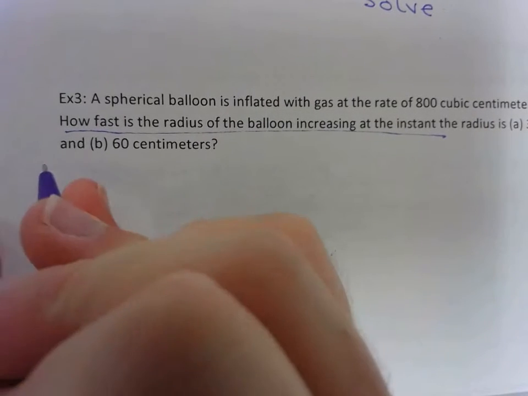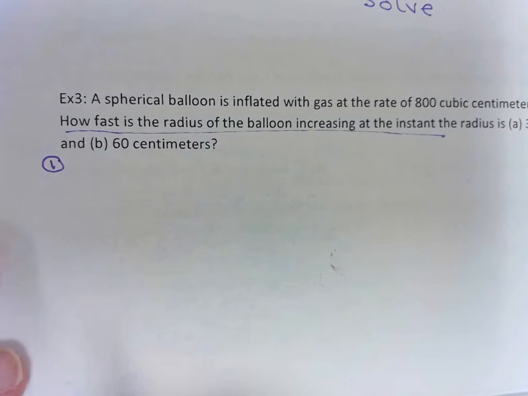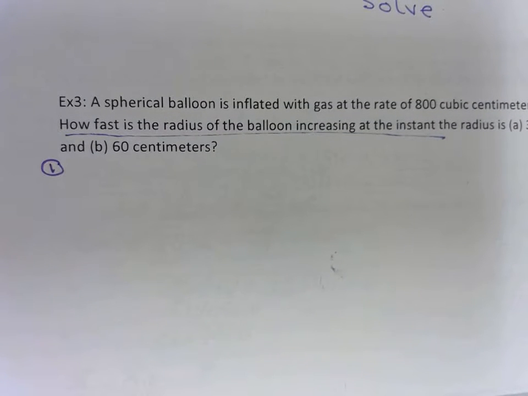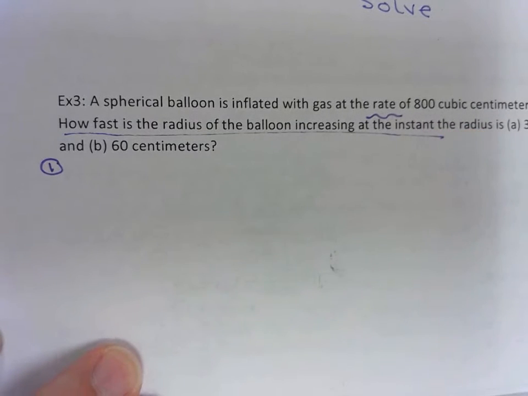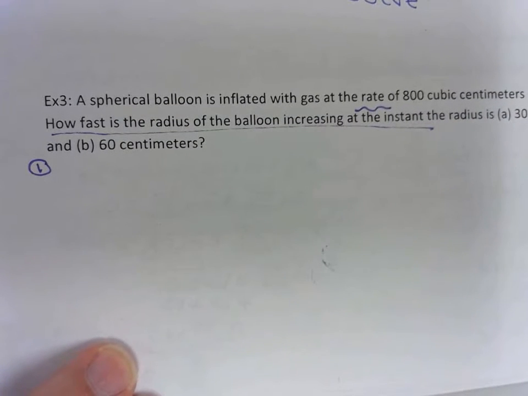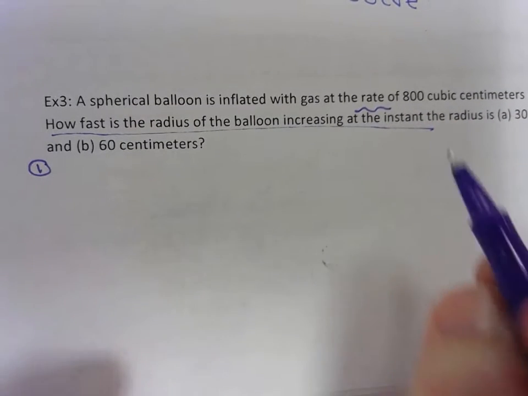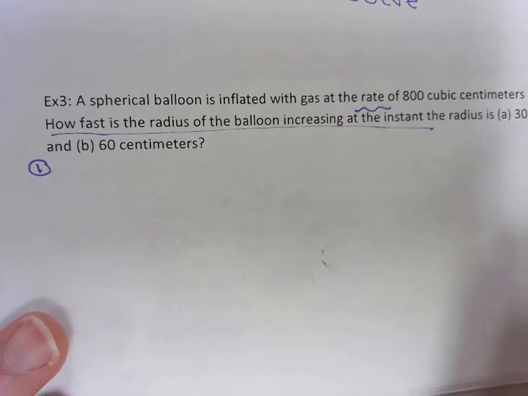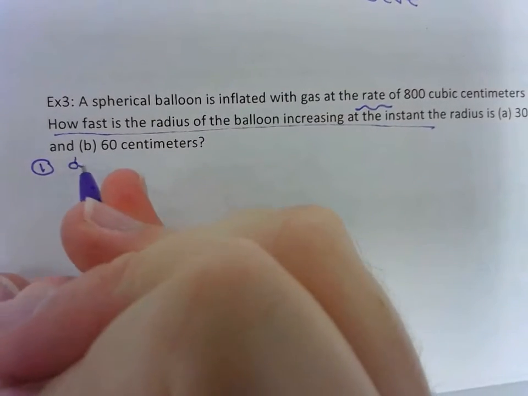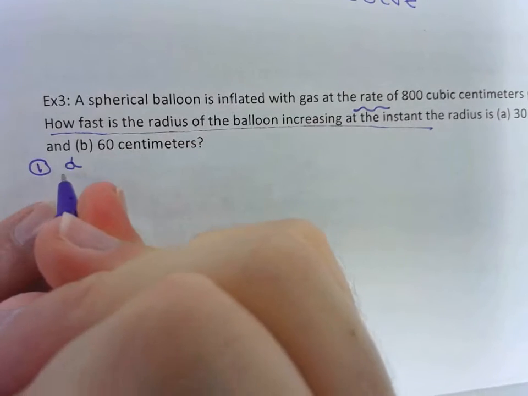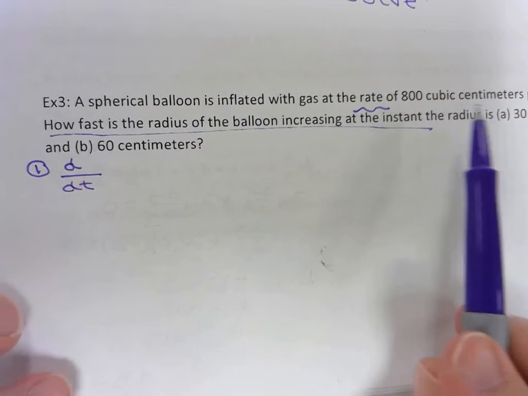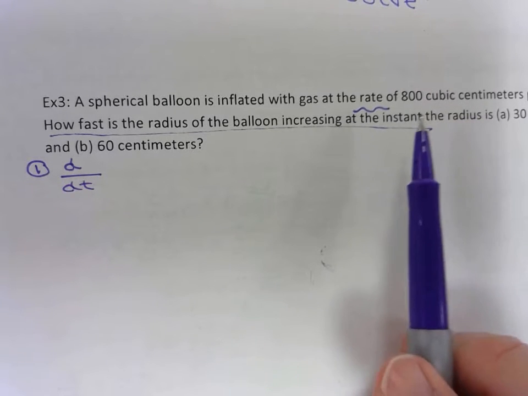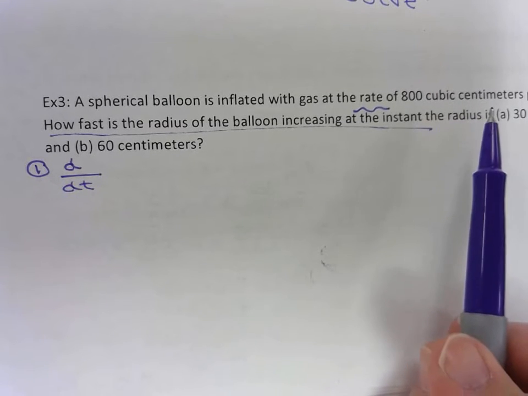First step, let's look at the information they give me and what they want to know. A spherical balloon is inflated with gas at a rate, right there, rate. So anytime they tell me a rate, that is a derivative. So that is going to be something over dt. Now be careful. It is increasing at a rate of 800 cubic centimeters.